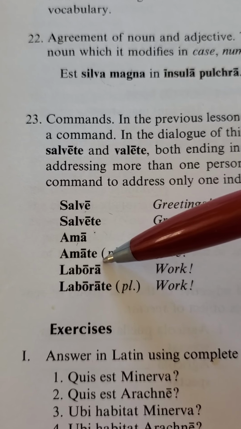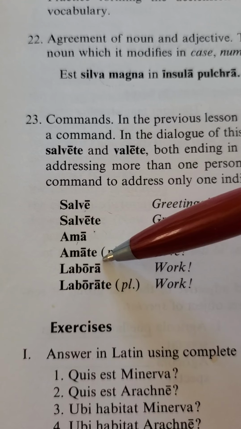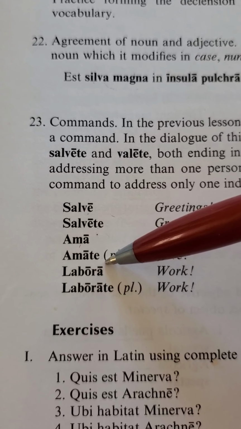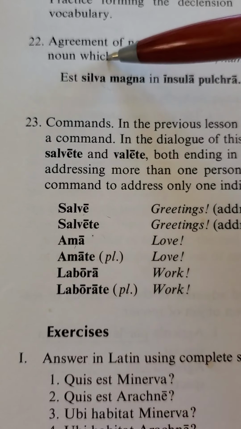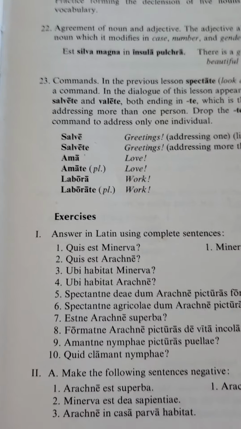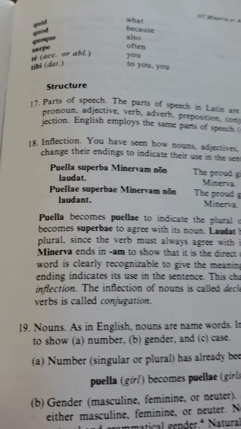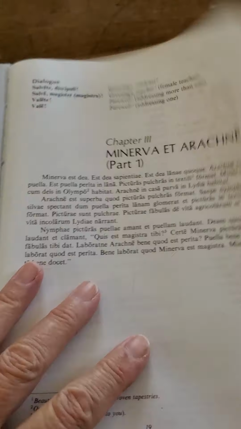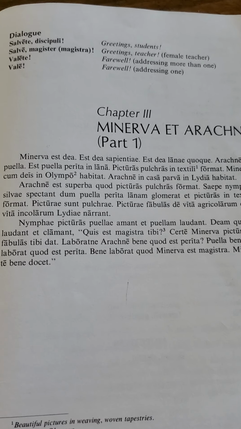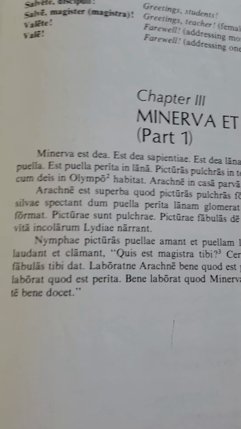Labora means to work. So the Benedictines had, their motto was ora et labora, work and pray. Those are commands, the imperative. And that is all the grammar of chapter 3. So you can see this is just a nice refresher chapter. And I think your homework is to do part of this translation.